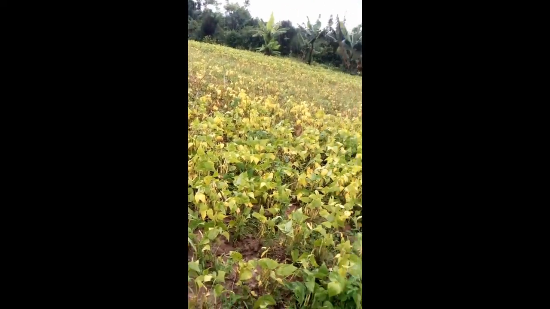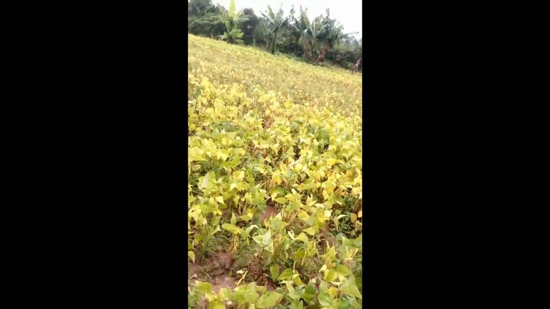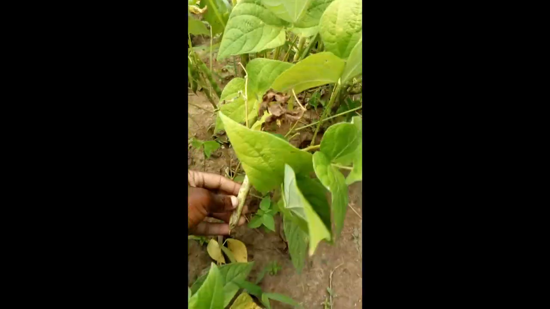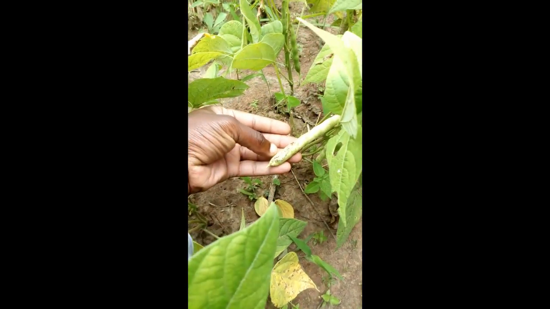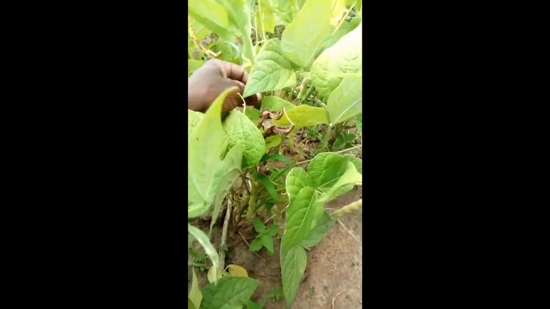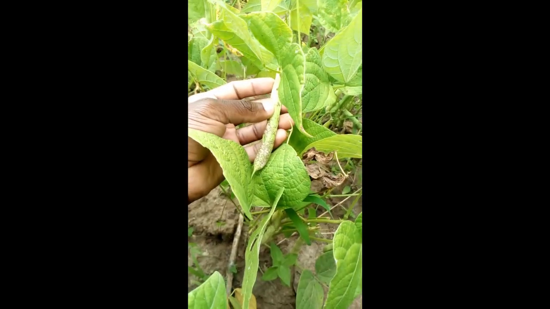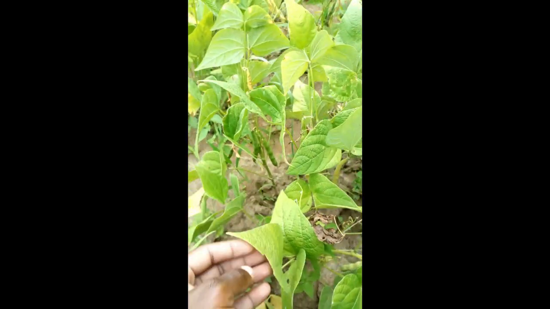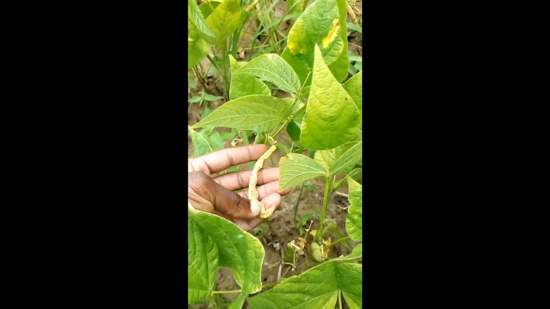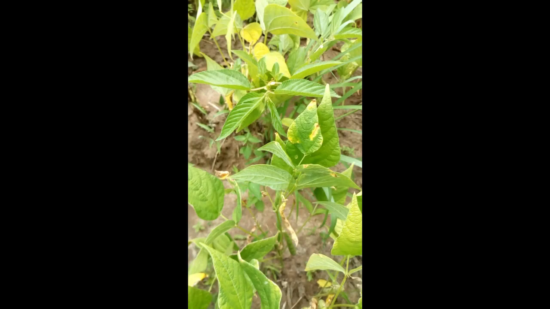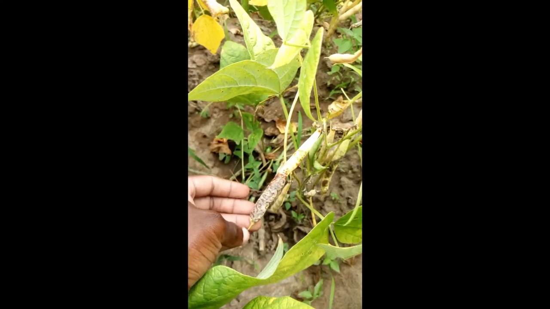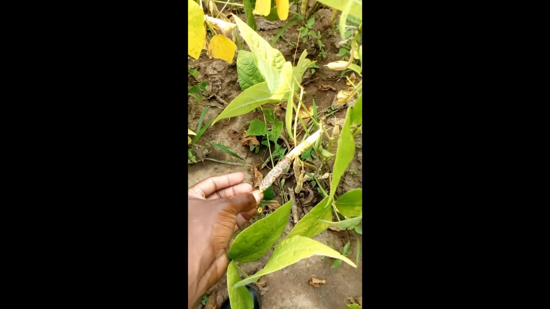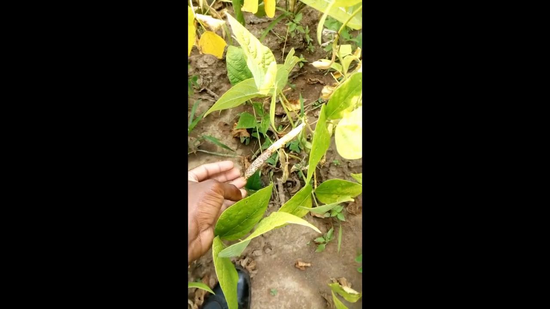But now, in the adjacent field, we're going to look at the scab. For example, this is scab here. This is scab on the pods. You have scab here, and then we go round. Look at this one. This is really bad. We are going to take some to the lab.